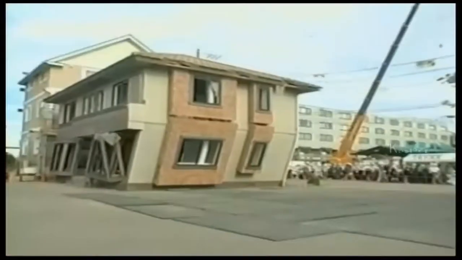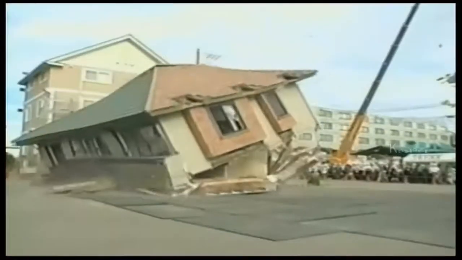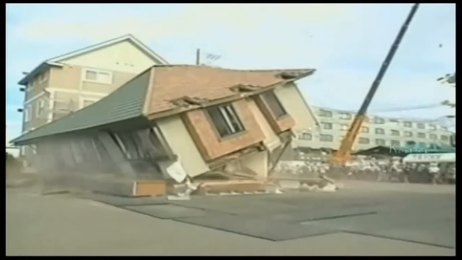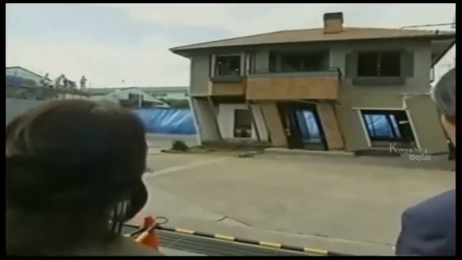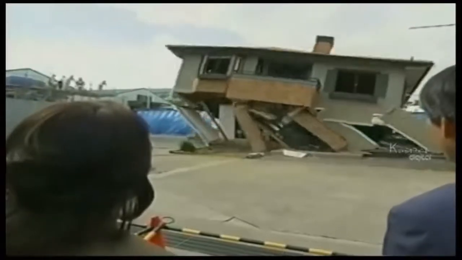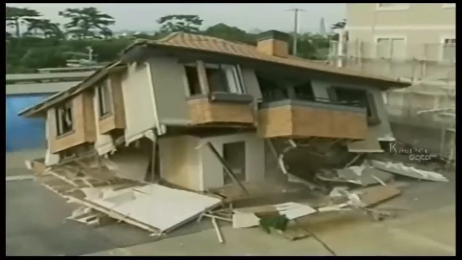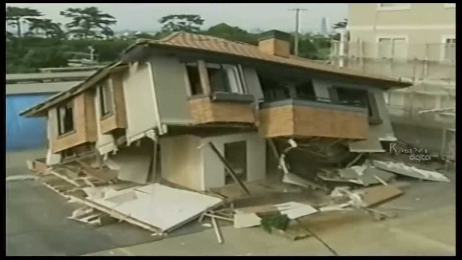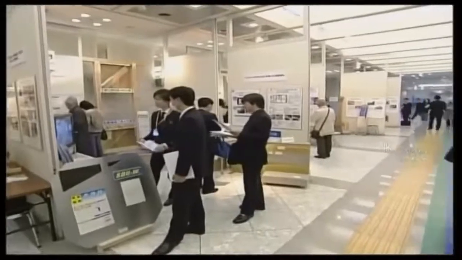In 1995, collapsing homes caused nearly 80% of the 6,433 deaths in the Kobe earthquake. Since then, the Japanese government has been trying to push all homeowners to strengthen their housing foundations and earthquake-proof them. But progress has been slow, with most people finding the cost of these home improvements prohibitive.